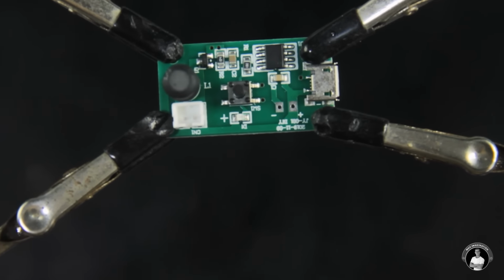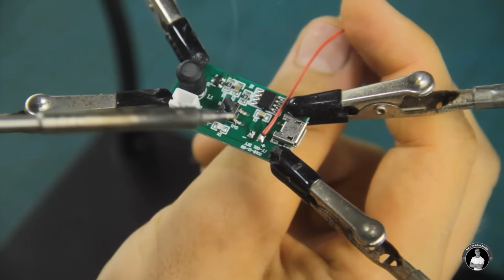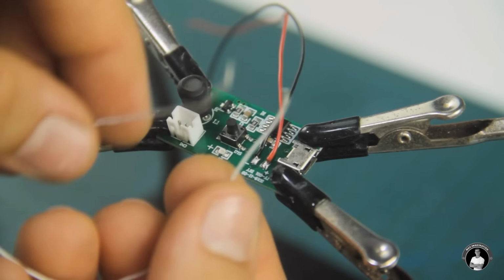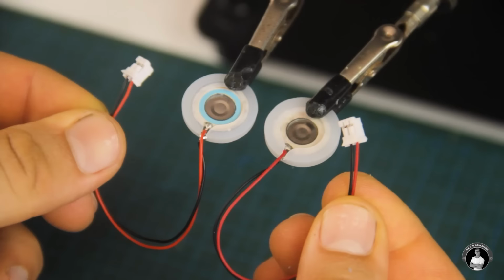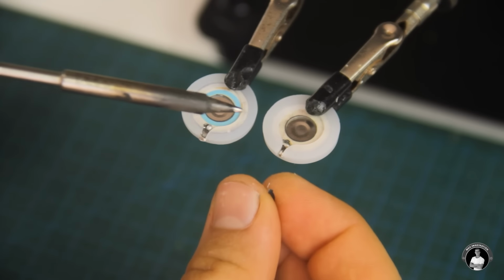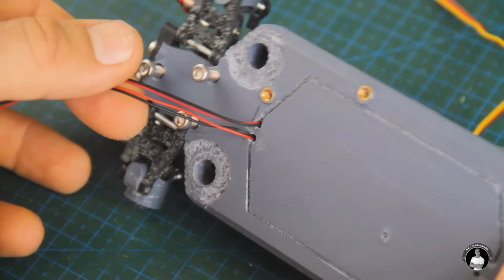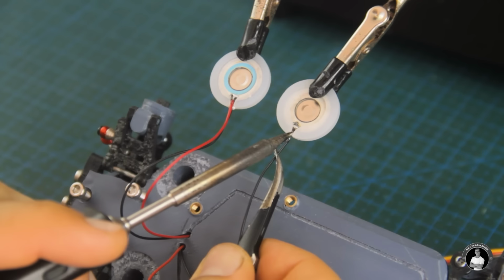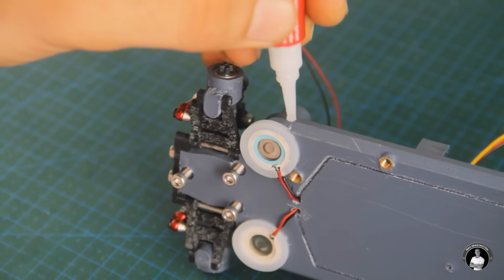To set them up, we'll begin by soldering wires to their power module, one for power, another for ground, and the white one for signal so we can remotely trigger the module to turn on. The humidifiers themselves first need their wires desoldered and reinstalled through the chassis of the drift car so the connectors protrude from the top side. Then we can superglue them with the emitting sides facing out.